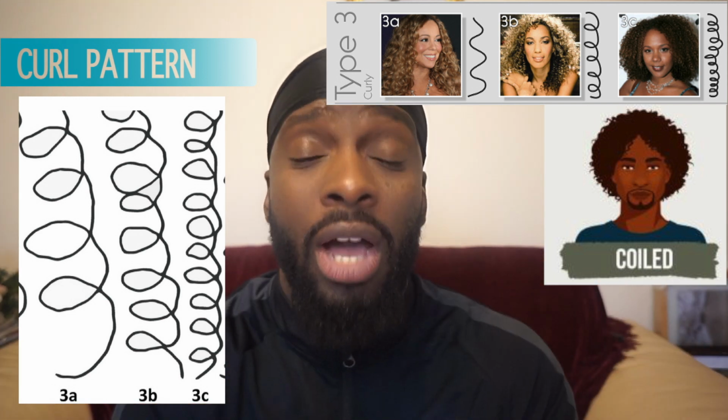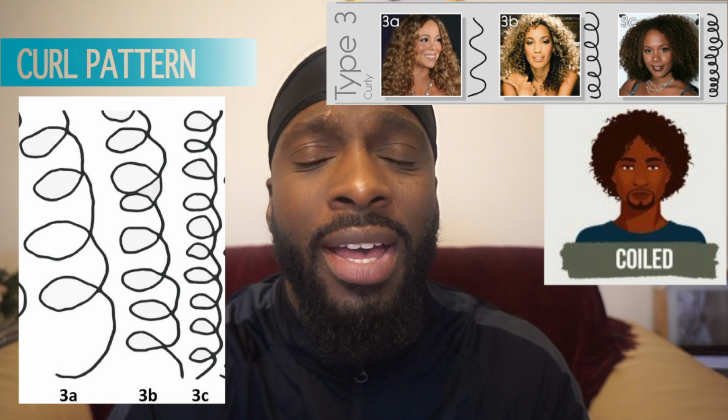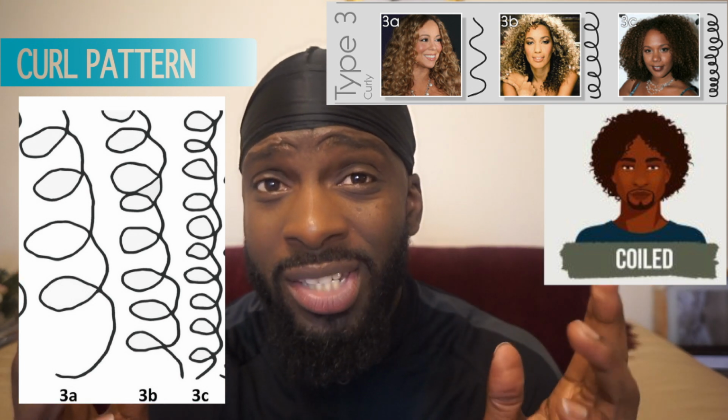Now type 3 is coily hair. Some people like to call it curly. For me, that doesn't make sense because all the hair we're talking about is curly right here. So I call it coily hair. Coily hair has quite well-defined curls, tight S-shaped curls that kind of look like a spring when you see them, all right? Now, in terms of heat and moisture, it frizzes up really easily. So be careful with that.